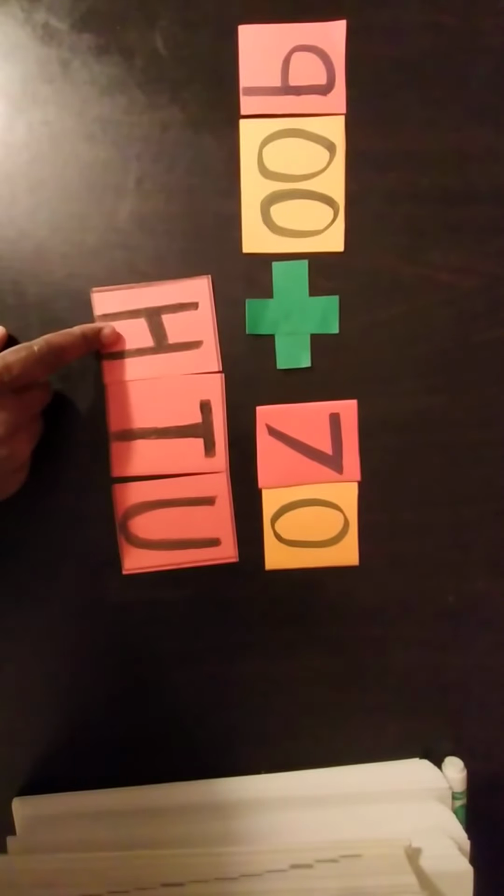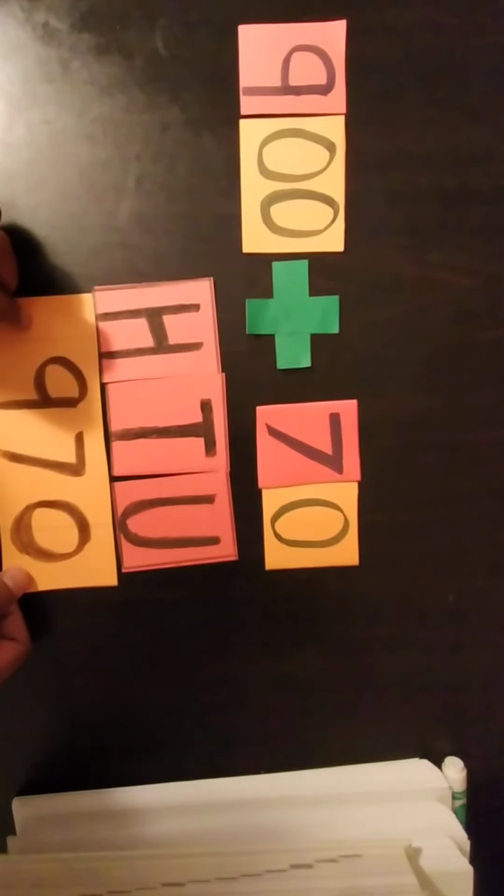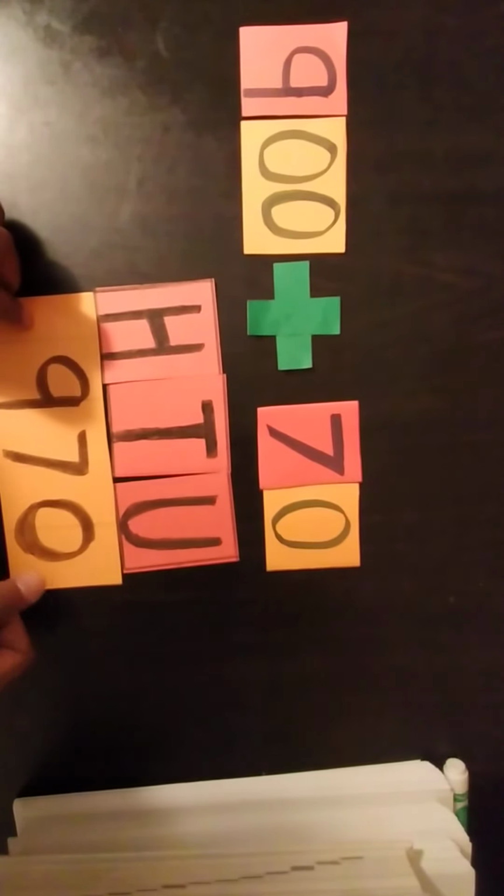As when you write the places beforehand, it becomes very easy for you to write the answers. So let's have 9 in hundreds place, 7 in tens place and 0 in units place. The number is 970. I'm sure you are all getting it right now.